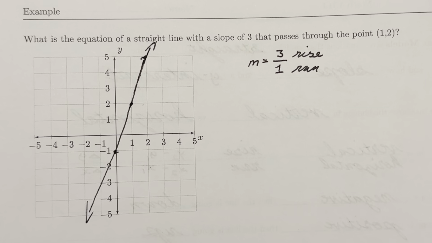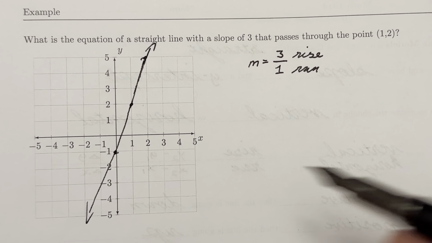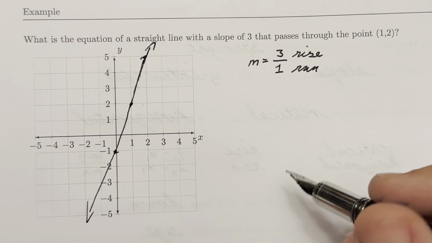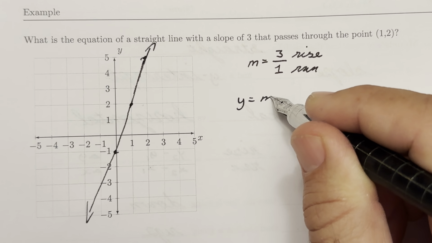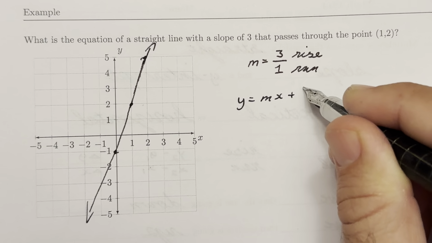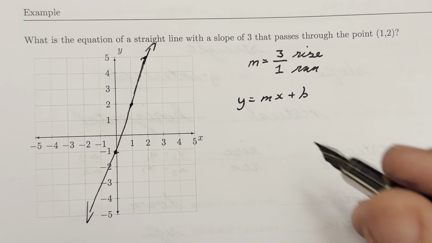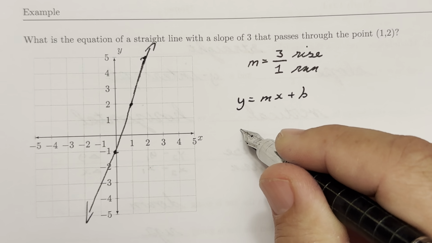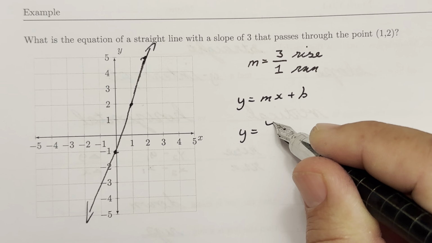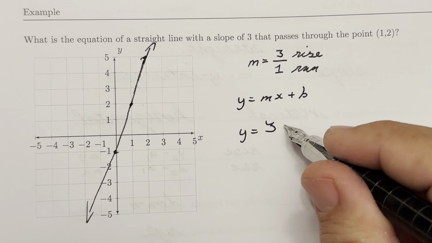But let's do this algebraically, not just by graphing. Again, y equals mx plus b. And so we already know the slope. And we do know the y-intercept from the graph, but we're going to pretend that we don't.